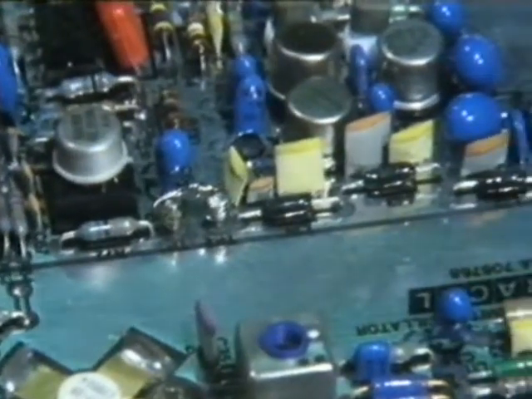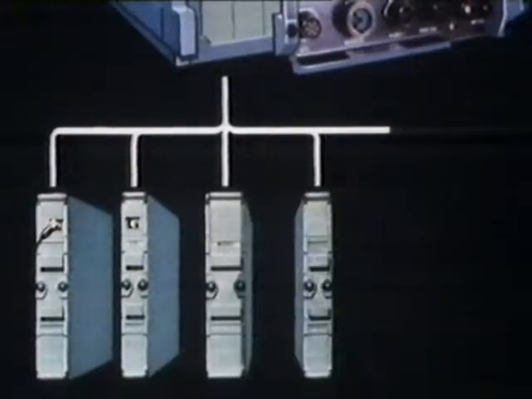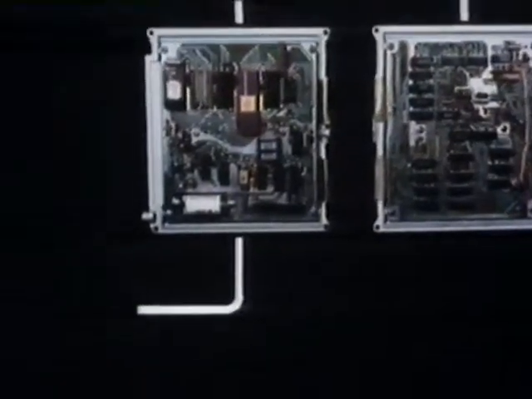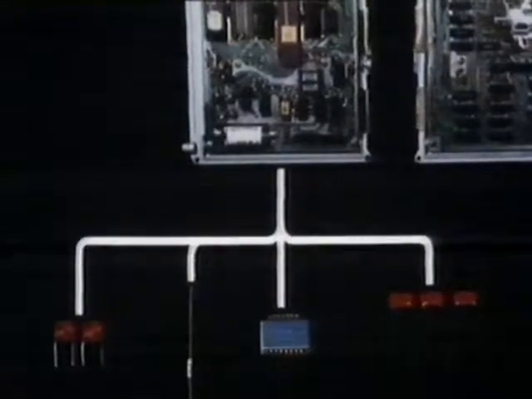It's relating these components to the completed radio that gives us a tree structure. The complete unit breaks down into 3 components: a power amplifier, a chassis, and a front panel. Each of these, in turn, is made up of sub-assemblies at a lower level. 6 separate modules make up the chassis. Each module contains 2 printed circuit boards, and each circuit board consists of many individual components.